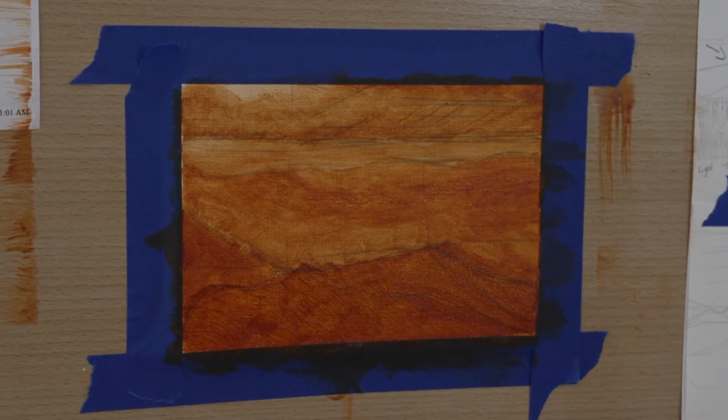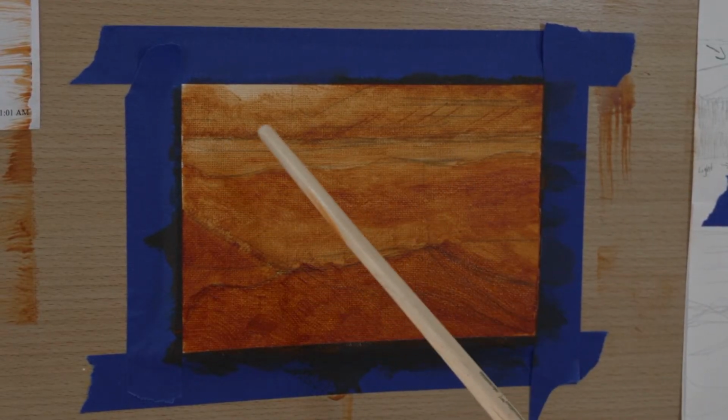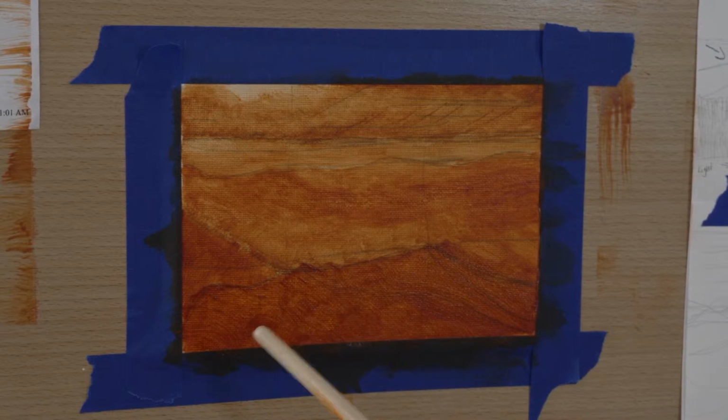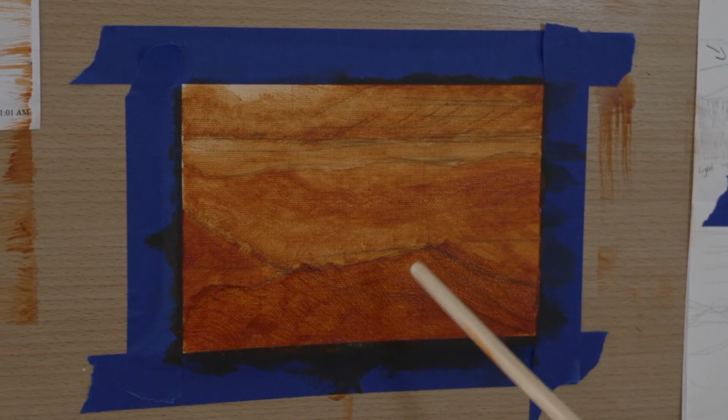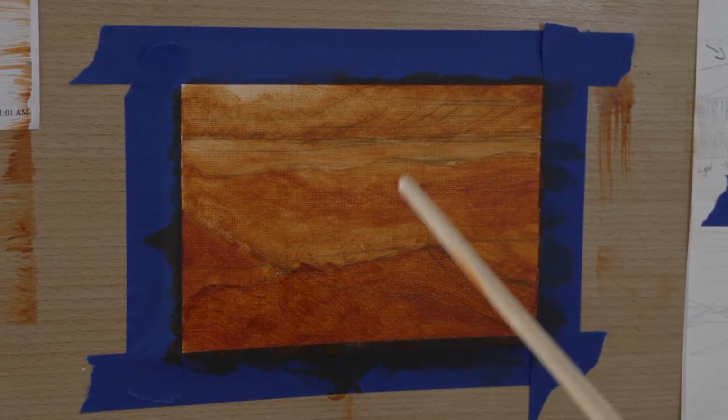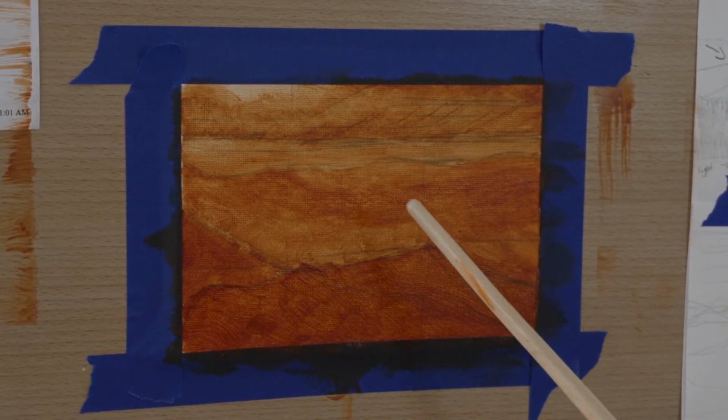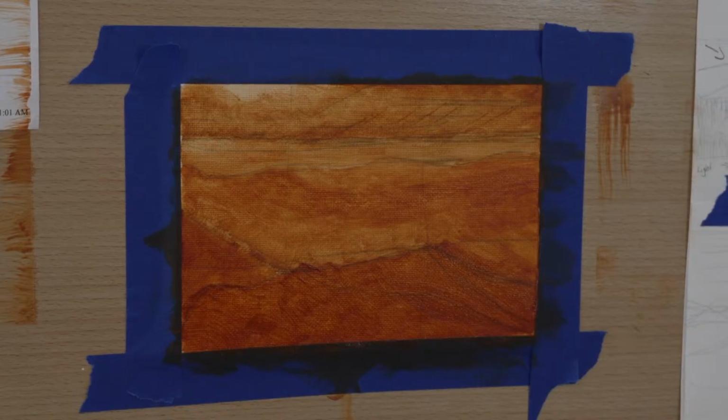I'm also trying to kill some time here as I talk to let the paint dry. As I point this stuff out, this acrylic is already beginning to dry and soften and get tacky. And as it is, that'll let me stack more paint on top of it to let it get even darker in value.